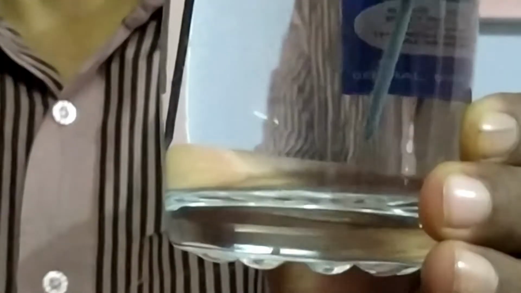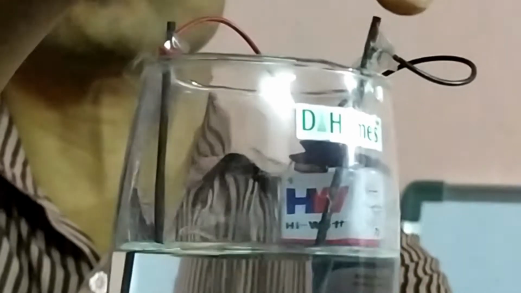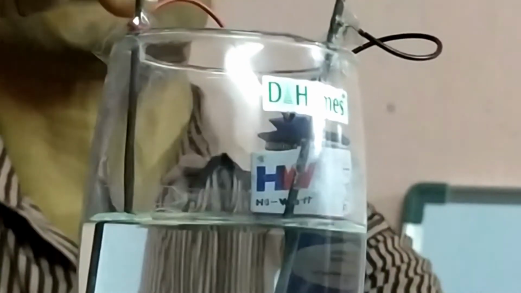If you look into this glass beaker now, is there any change here? What is visible there? Definitely there is a change. You see, around the two electrodes, this is one graphite rod, this is another graphite rod, some gas bubbles are coming out. It's clearly visible. And again, if you see, more bubbles are coming out here as compared to here.